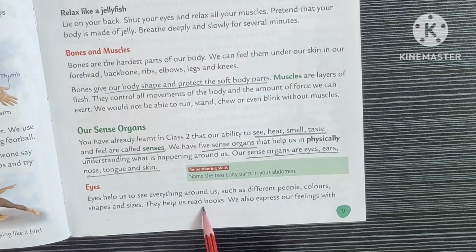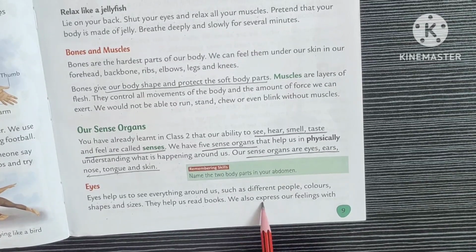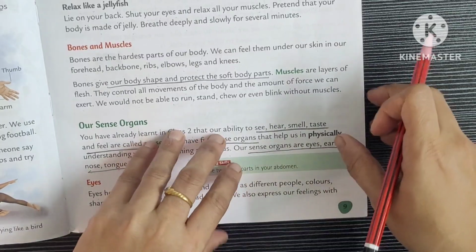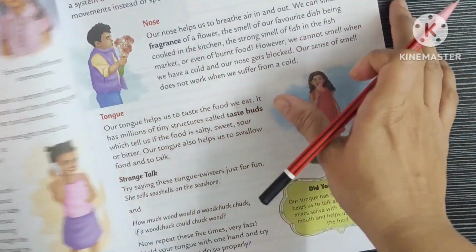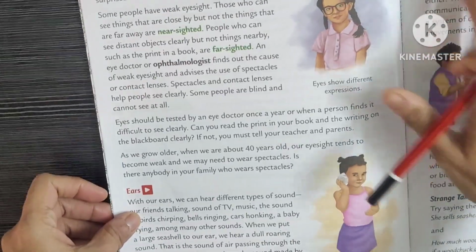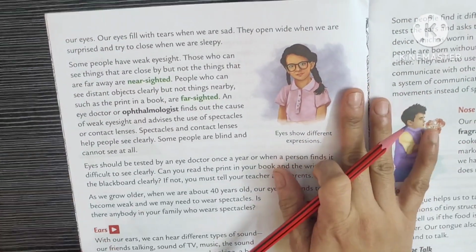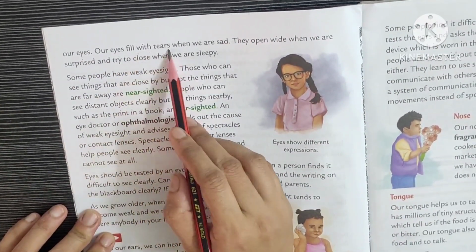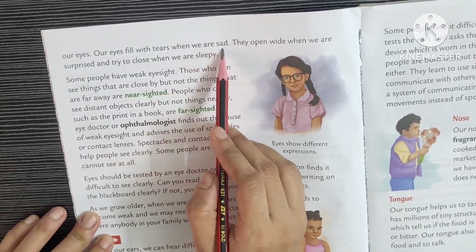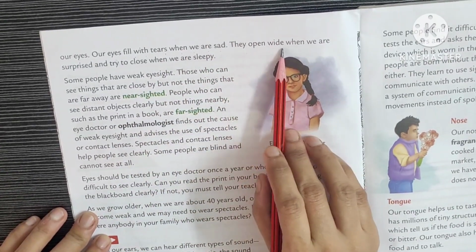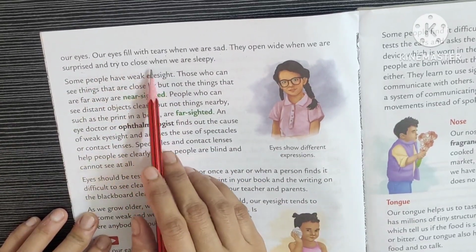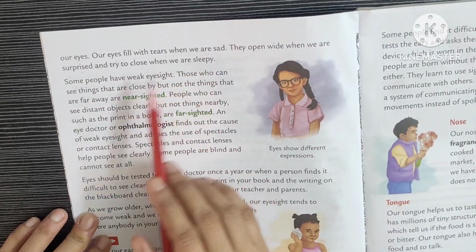They help us read books. We also express our feelings with our eyes. Our eyes fill with tears when we are sad. They open wide when we are surprised and try to close when we are sleepy.